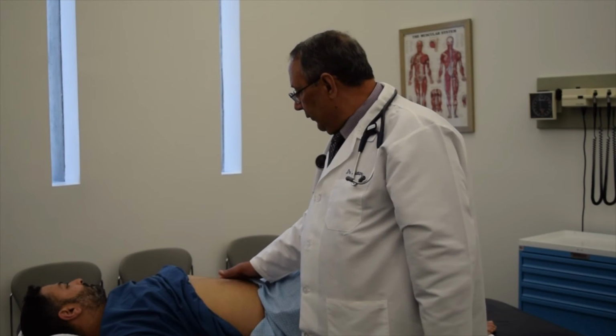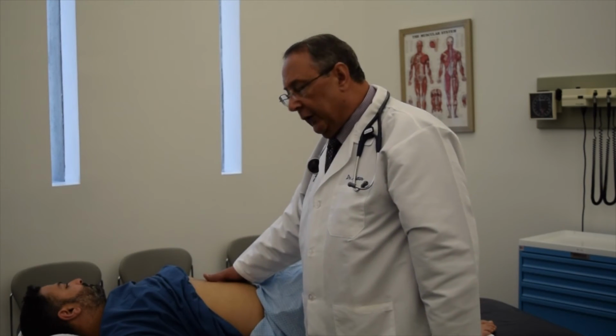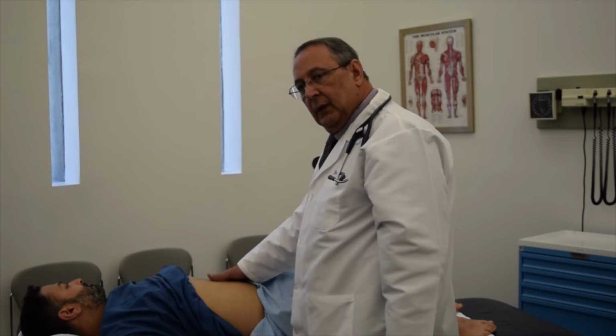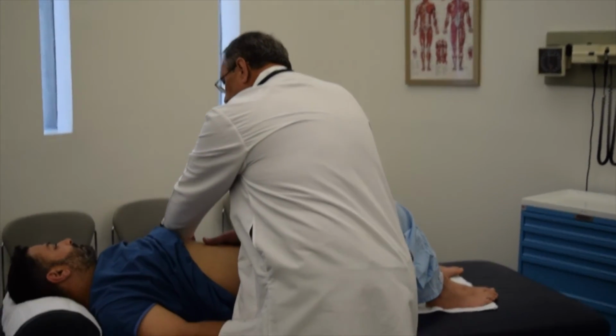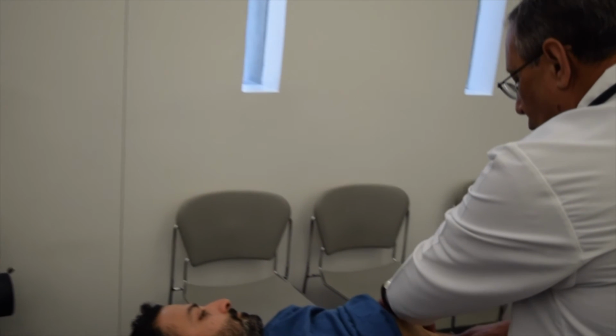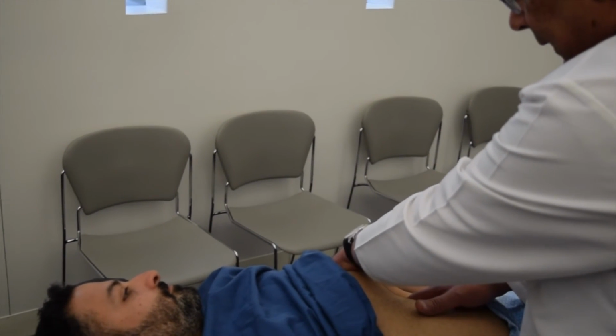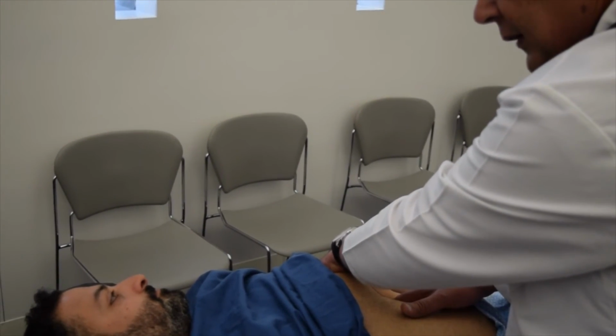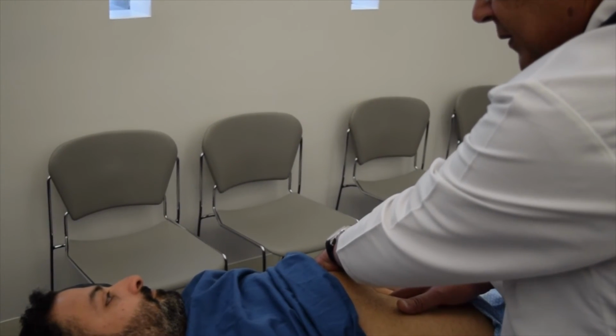If you come up to the edge of the rib cage here and you don't feel it, you're trying to bring the spleen close to you. And what you're doing here is cuff the rib cage with one hand, rotate the rib cage towards you, and try to feel the spleen coming into your fingertips. If it is not there, it's not enlarged.